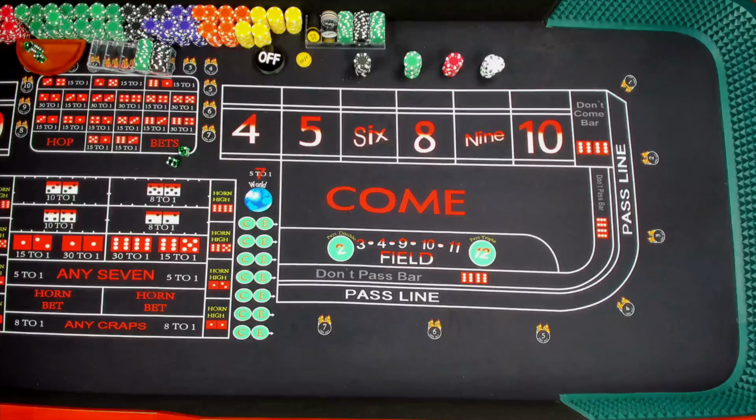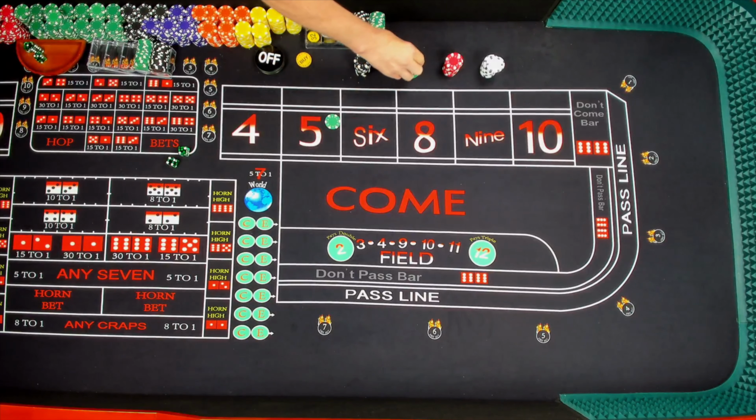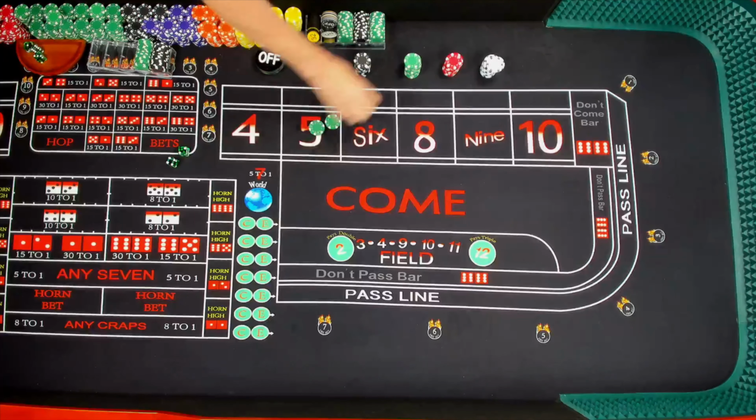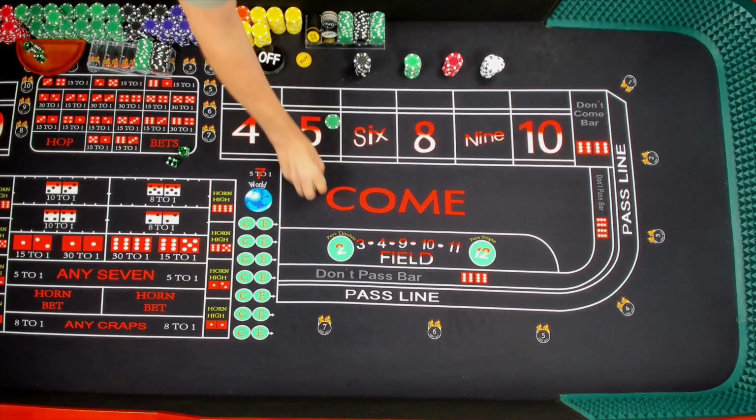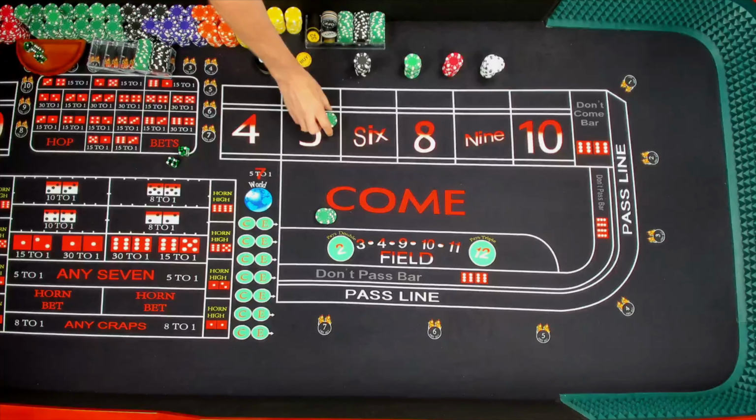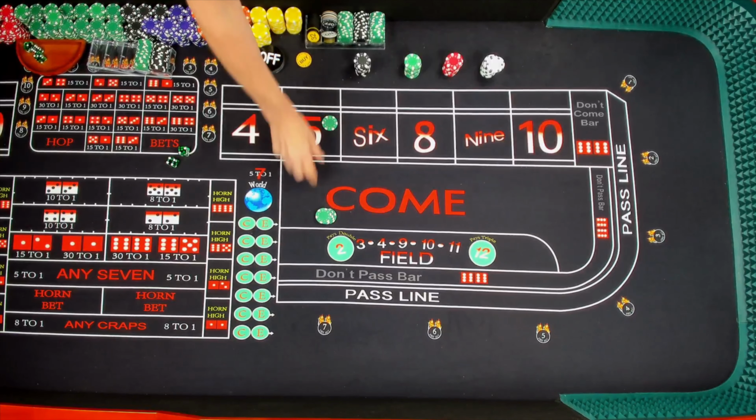So removing or reducing, how do you take those down? Again, wait until the dice are in the center, and if they're up here on the come bets, you can just say, dealer, take my odds down. And really, they will just take your odds down and hand it back to you. They have to leave the flat bet because that's a contract bet.